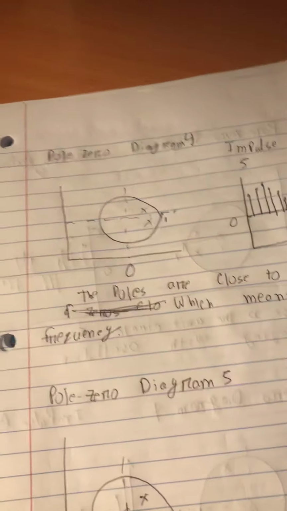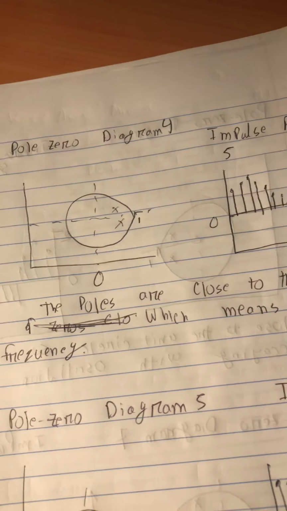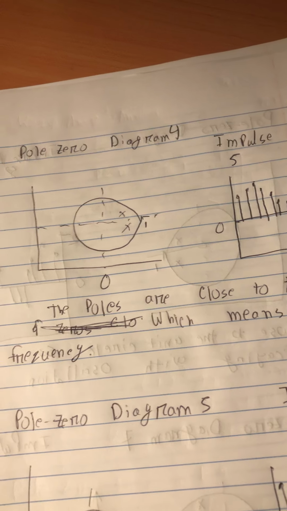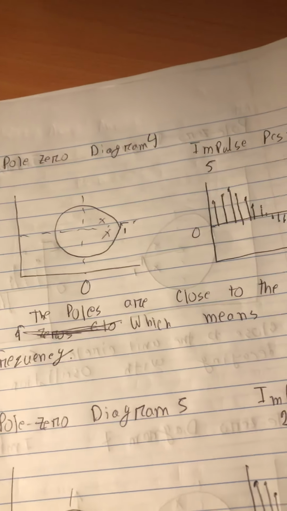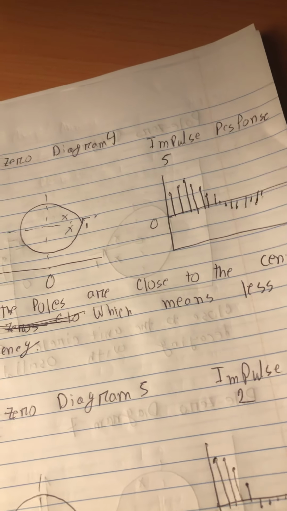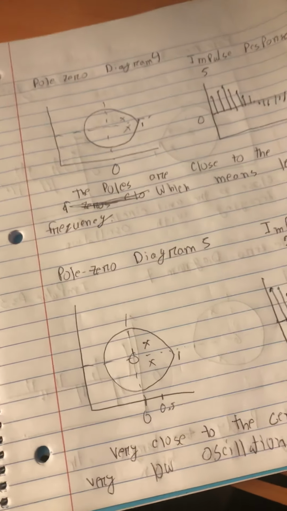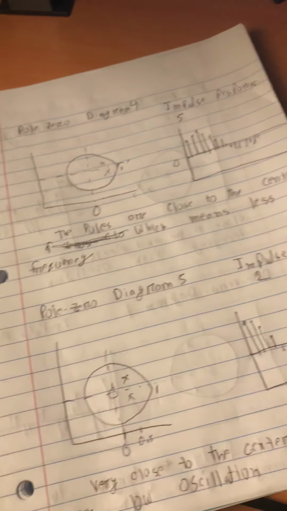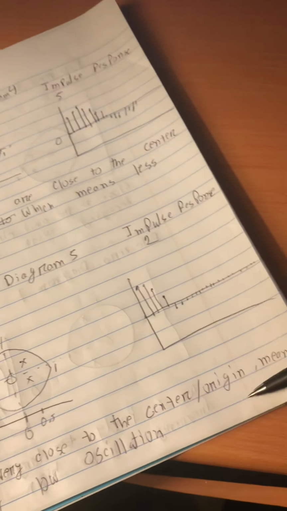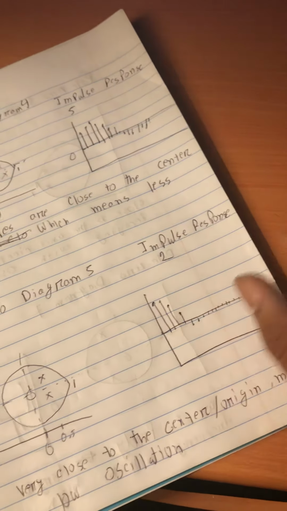Let's go to the fourth one. We have 2 poles, one on the top and one on the bottom, and they're close to the center, the origin, which means it's going to decay with less frequency. We can say that it's going to be impulse response 5. Now for the pole and zero diagram number 5, we have 2 poles that are closer to the origin than diagram number 4. Since they're very close to the origin, it's going to have very little oscillation and decay very quickly. So it's impulse response number 2.